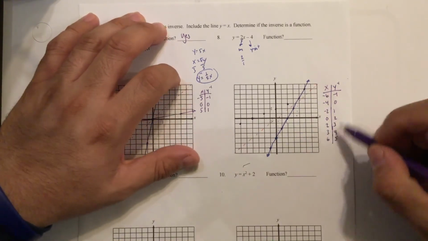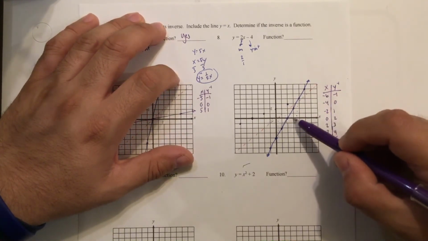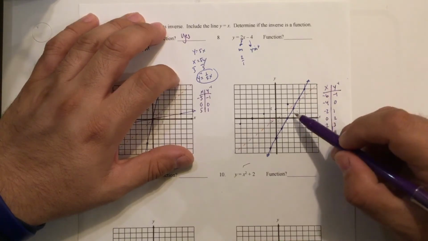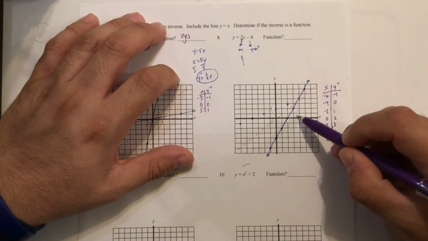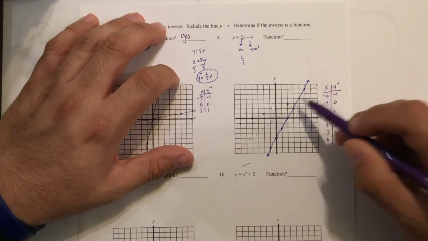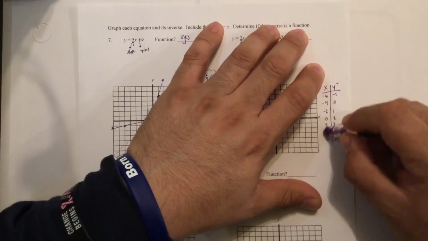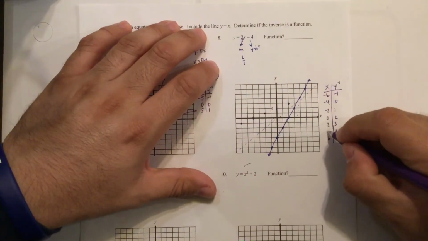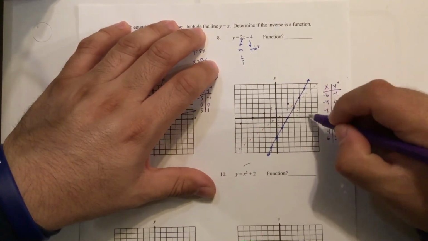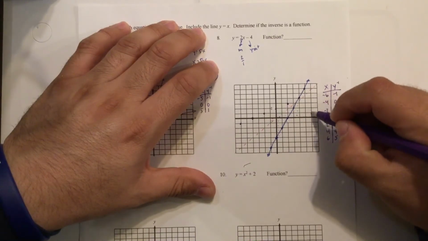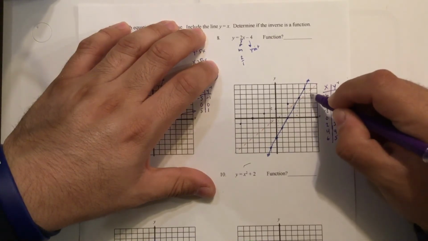Let's take a look at this one real quick. So this was 1, 2, 3, 1, 2, so 2, 3, 1, 2, 3, 4. So this should have been 4, 4. Sorry about that. Good thing I caught that mistake. So 4, 4 should be there. And then 6. And then 1, 2, 3, 4, 5.